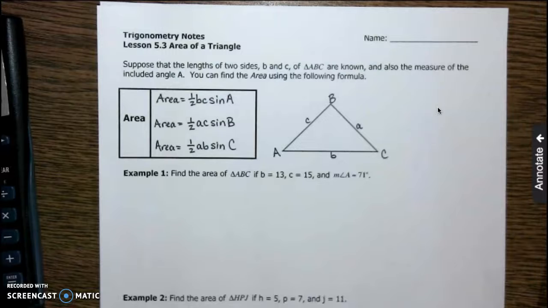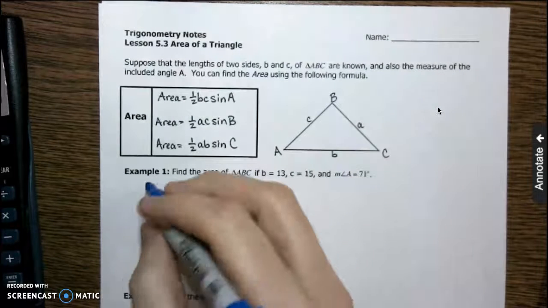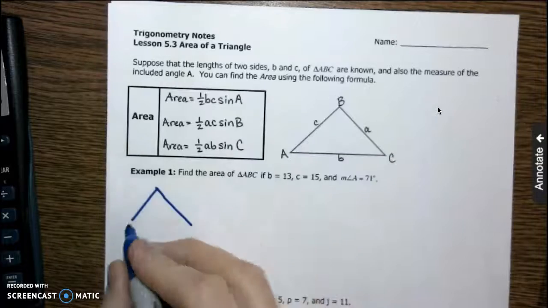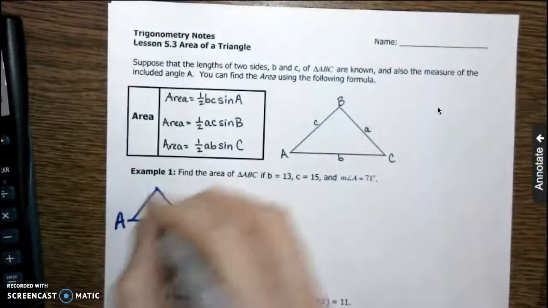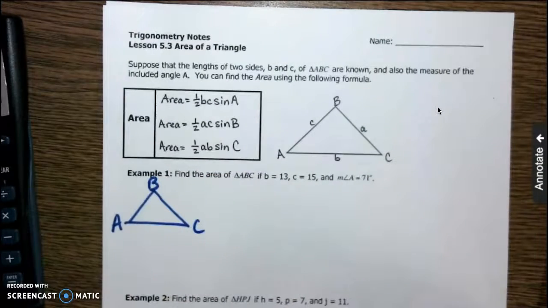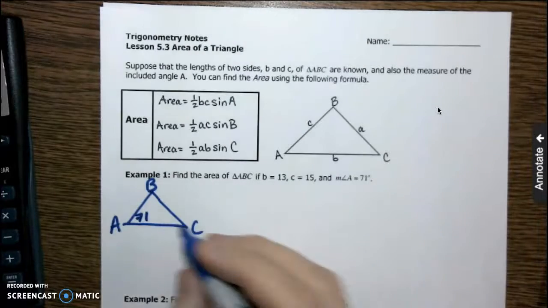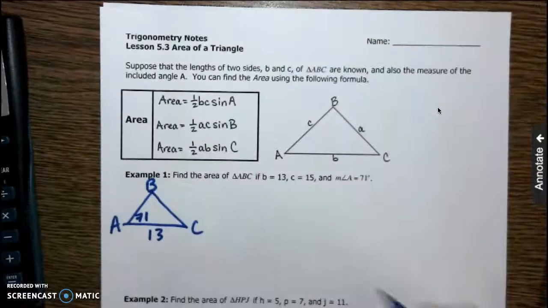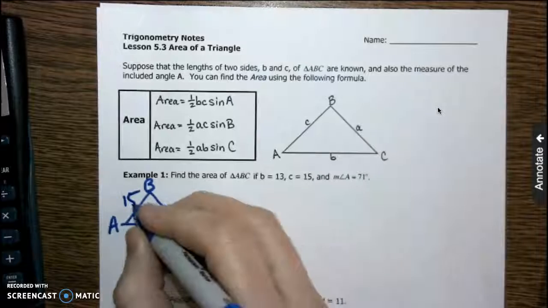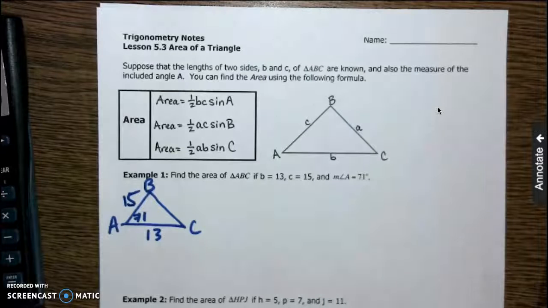And then in example 1, we're going to draw triangle ABC, and let's label with the information that they give you. So my angle A is 71 degrees, and side B is 13, and side C is 15. So those go opposite of whatever angle it is. And they want the area of this.